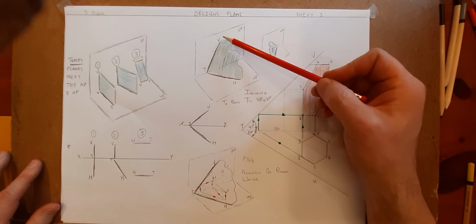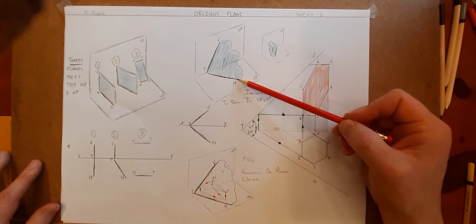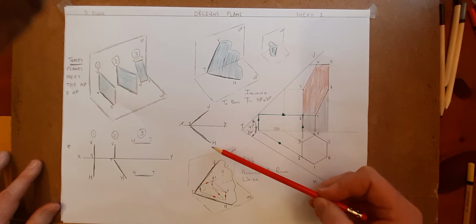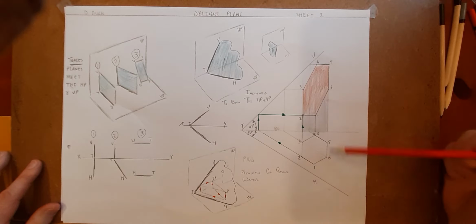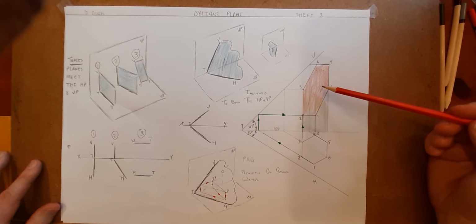Where these planes intersect with the vertical and horizontal plane, we get these heavy black lines called the traces, okay? And that is what an orthographic may look like of one. Over here yesterday we had a plan view, and we used the oblique plane to help us find what an object would look like when it has been cut by an oblique plane.